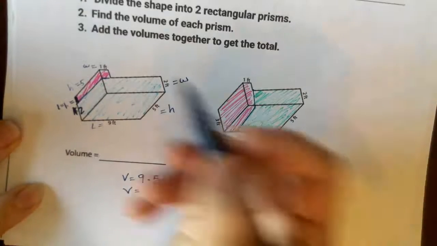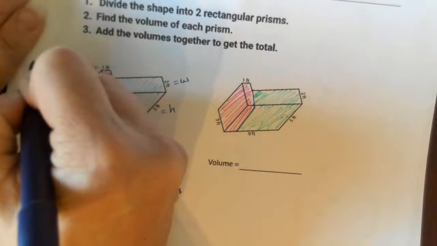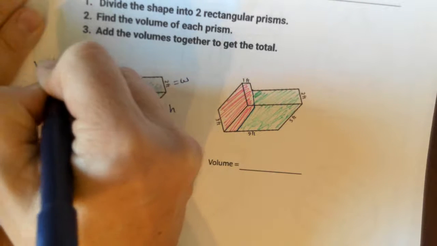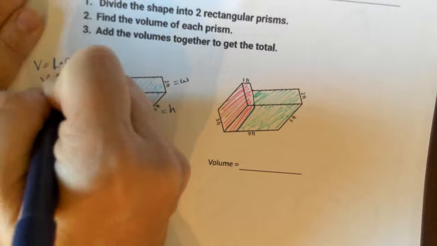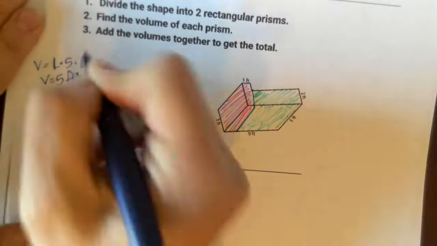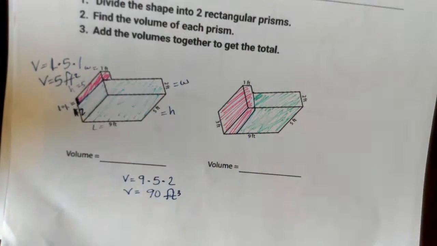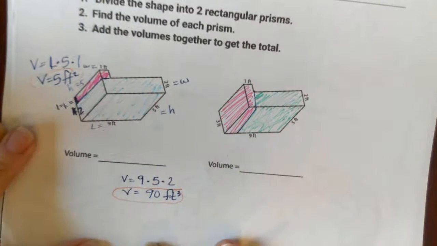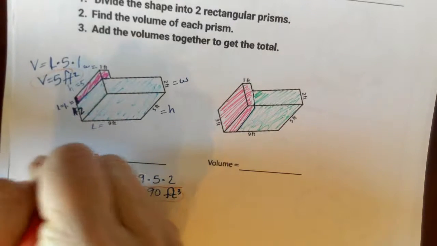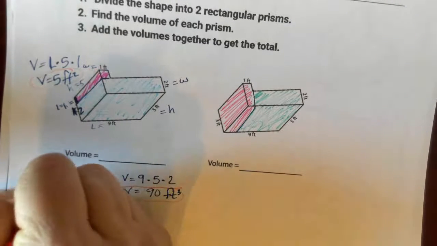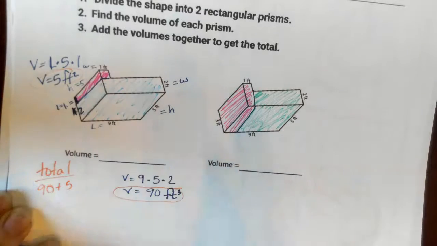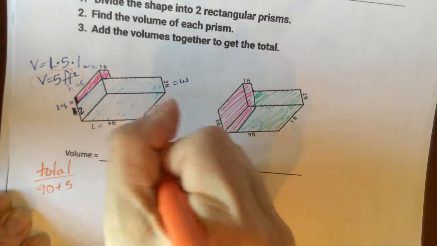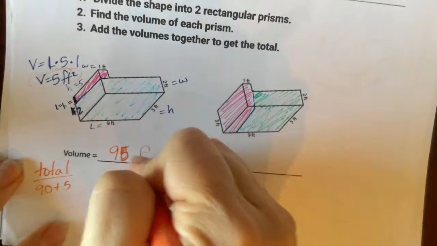Okay, finding the volume of the pink, we have length times width times height. Those are both 1. Okay, so the volume of the pink is 5. The volume of the blue is 90. So to get the total, we're going to add the two together. And we come up with 95 feet or units cubed.